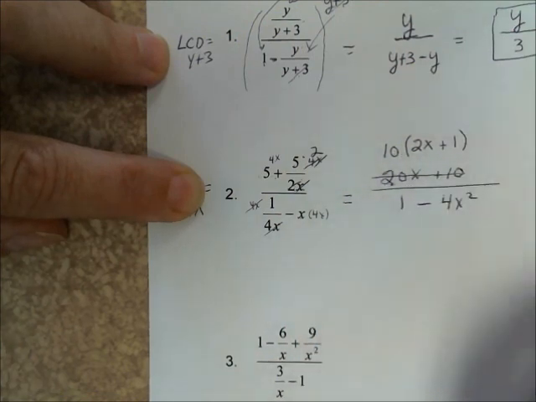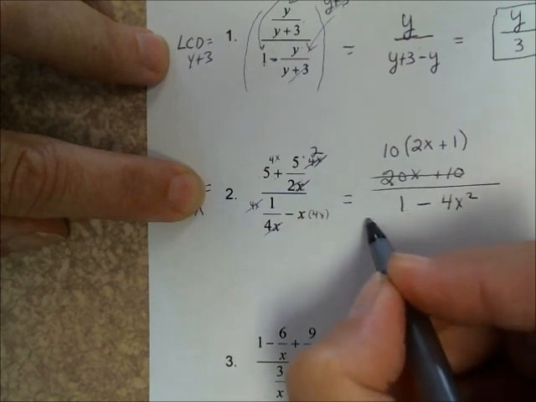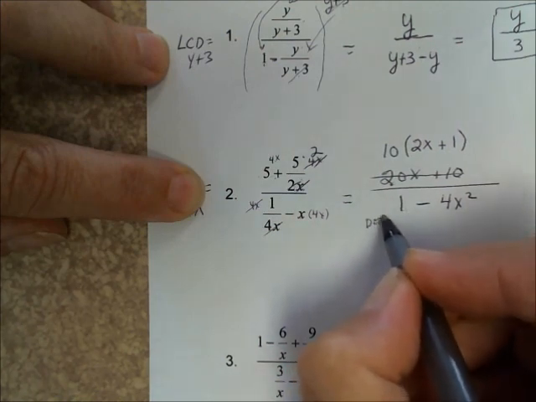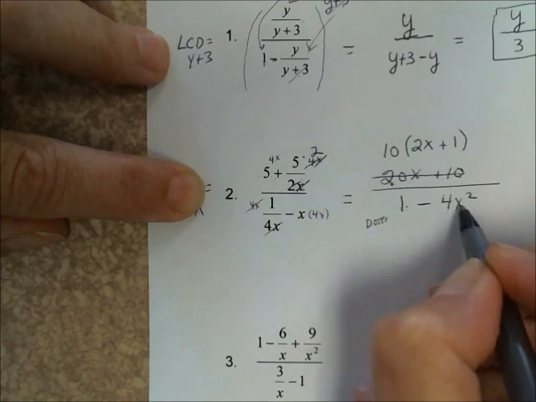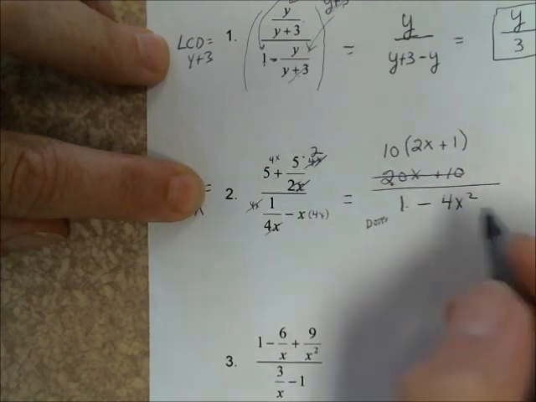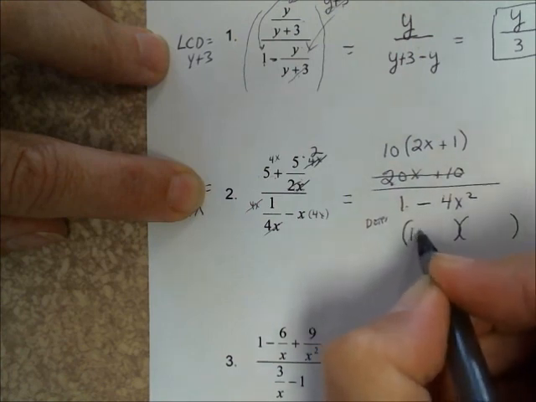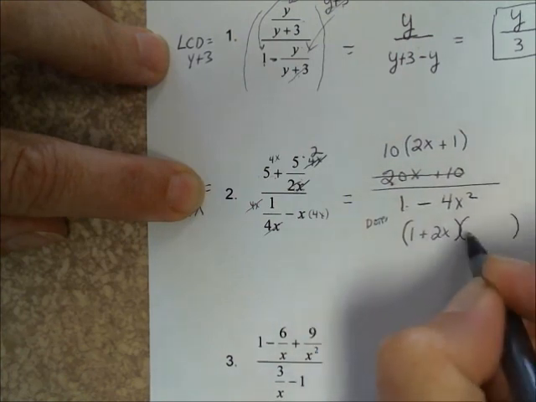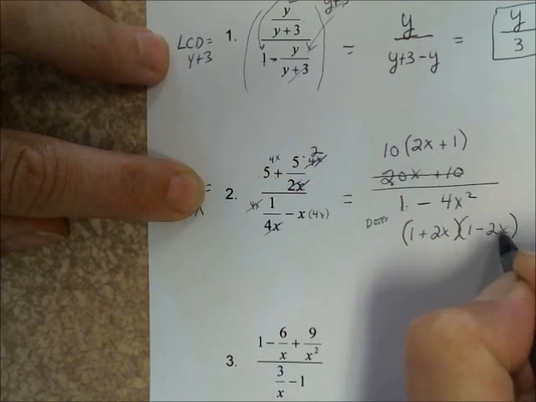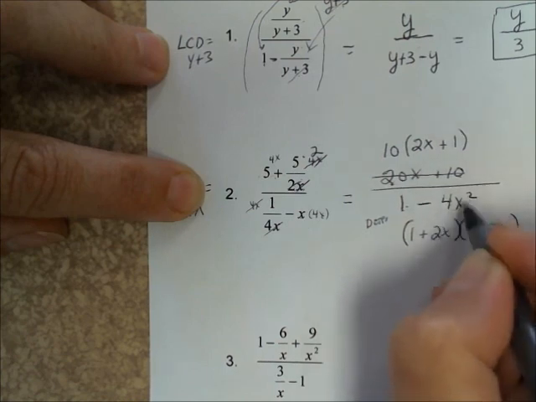So that one's factored. Down here we have DOTPS, difference of 2 perfect squares. 1 is a perfect square, and so is 4x squared. So that factors into 2 binomials, 1 plus 2x, 1 minus 2x. Don't forget to take the square root of both the 4 and the x squared.